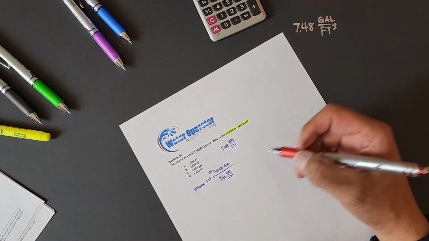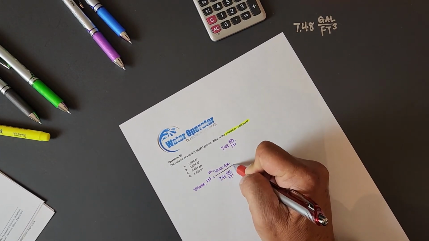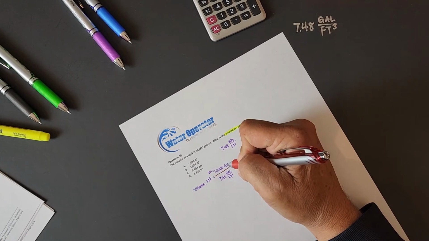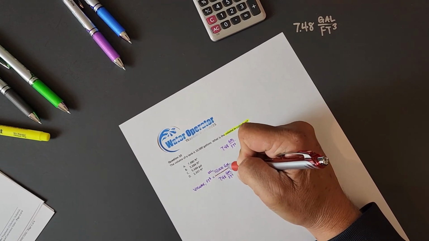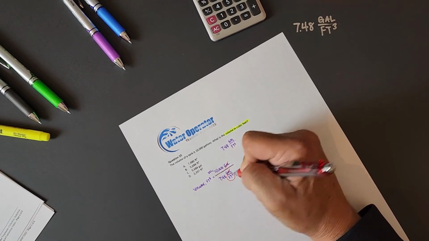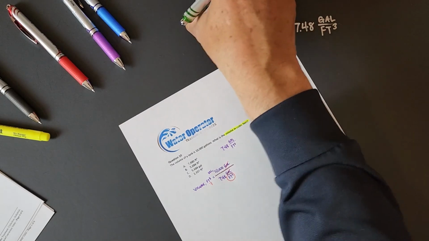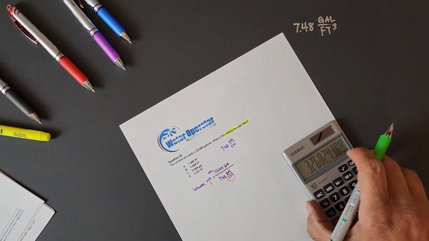We'll cross cancel and see if this works. We have a dividing line here. I can take this gallon and cross cancel out this gallon. And that's going to leave us with cubic feet, which is what we want. Now I know I'm doing it right.